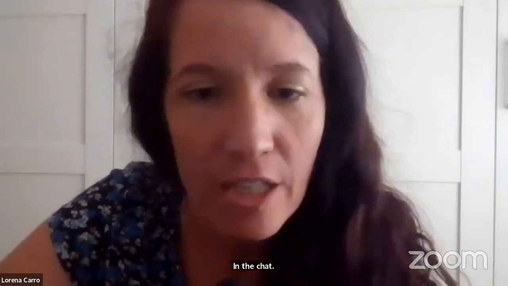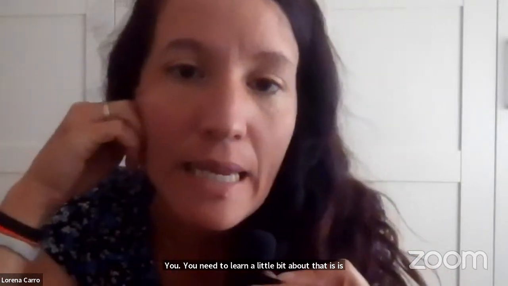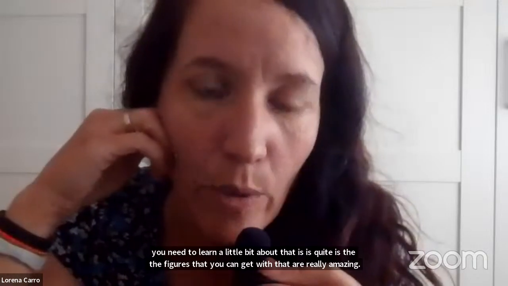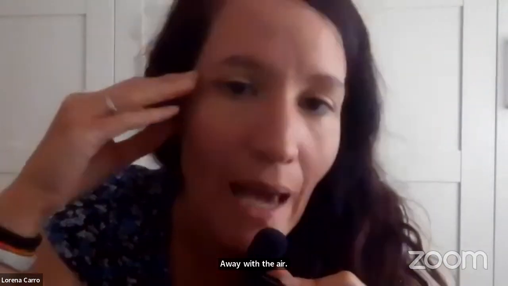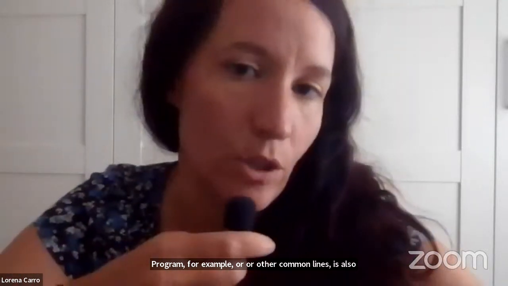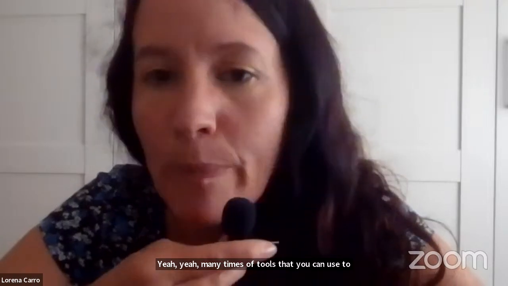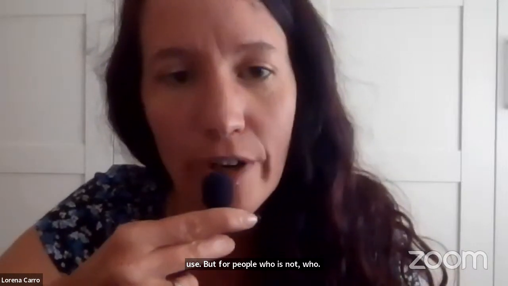Yeah, iTOL is quite good. You need to learn a little bit, but the figures that you can get with that are really amazing. Then if you are able to manage quite well with the R program, for example, or other command lines, there are many types of tools that you can use to improve the figures. But for people who do not have a lot of experience, I think that works very well.